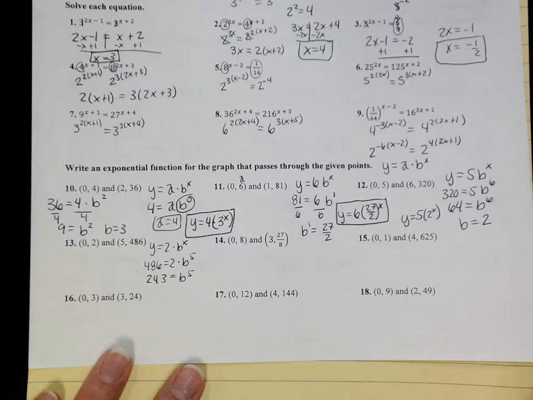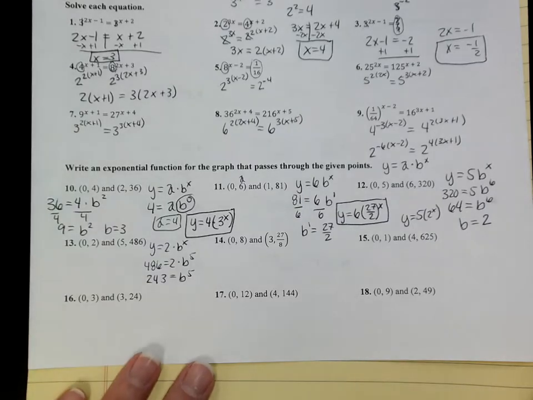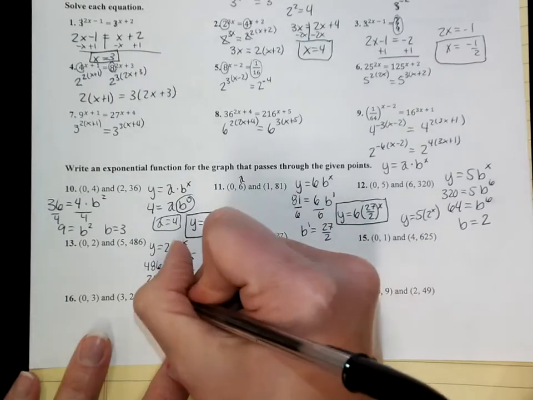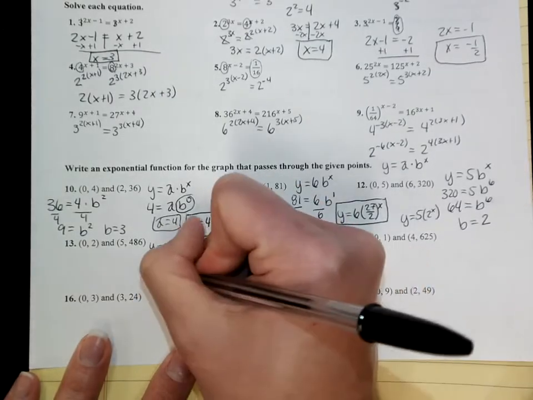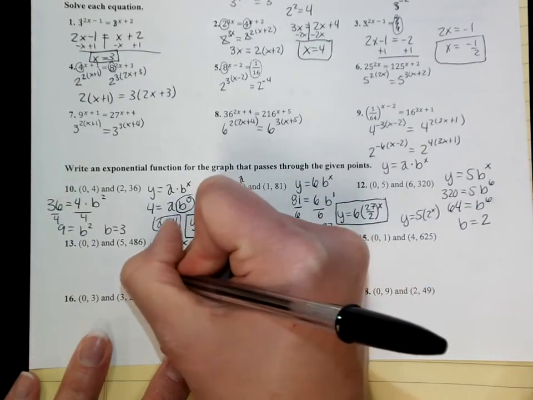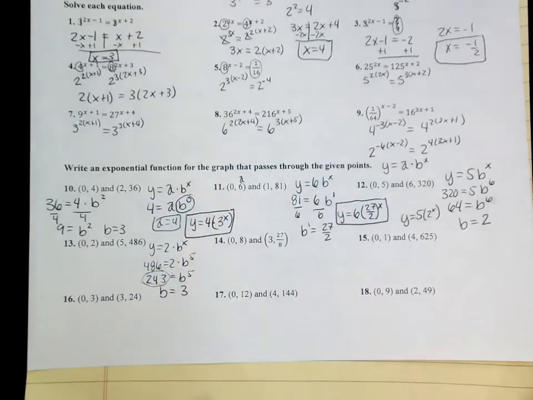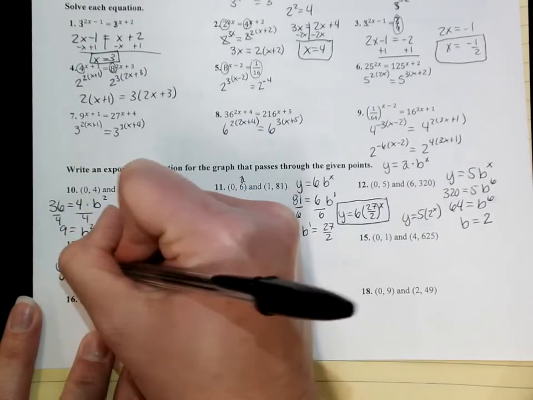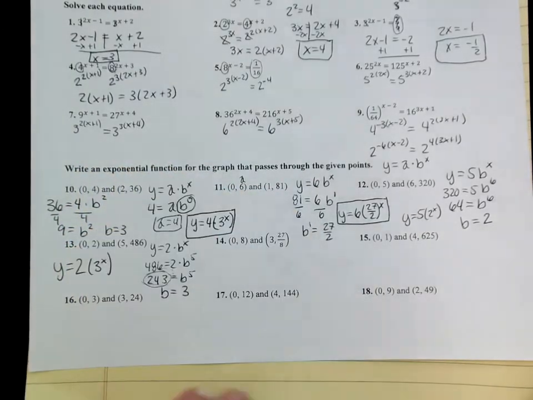So maybe you don't know that one off the top of your head. That is okay. I forgive you if you need to use a calculator on this one. But that actually tells me that b is 3. I can either do 243 to the 1/5 power or take the 5th root of 243 to figure that out. You can also guess and check. So y equals 2 times 3 to the x power.